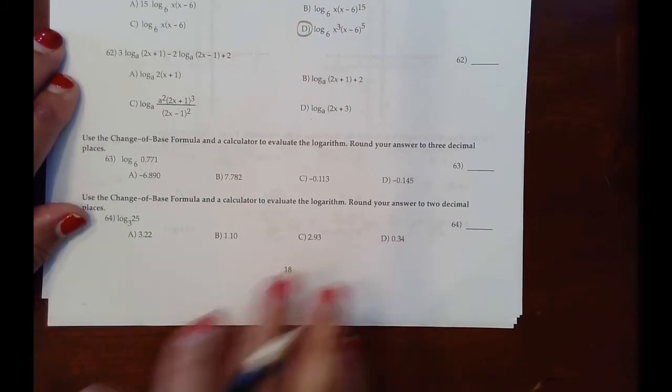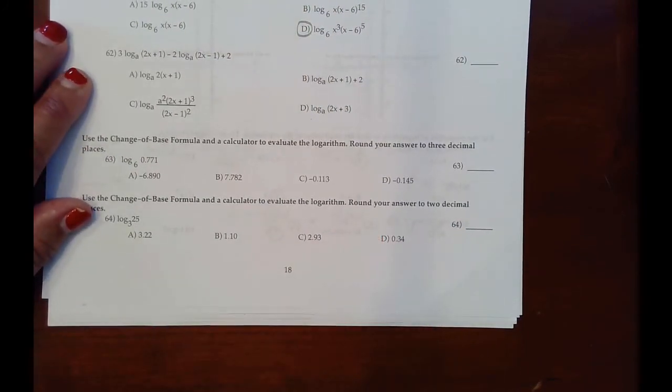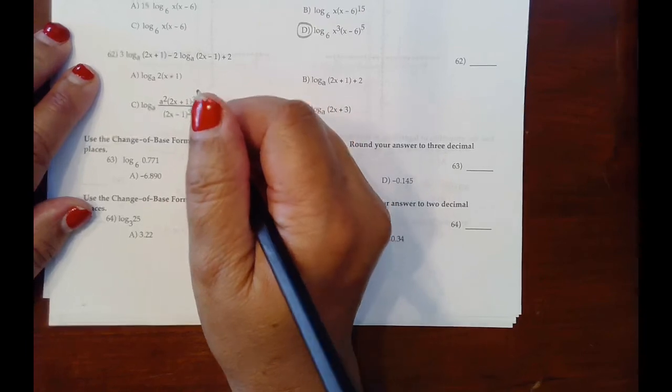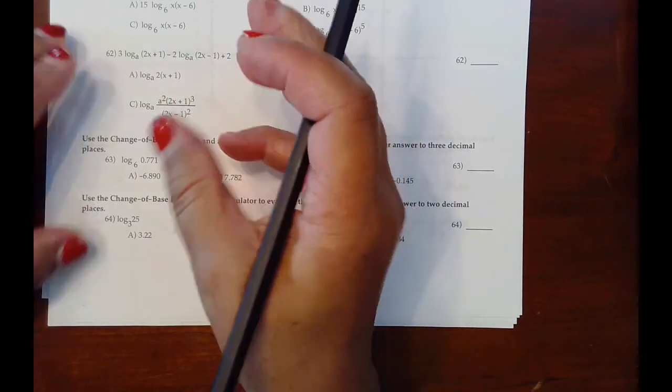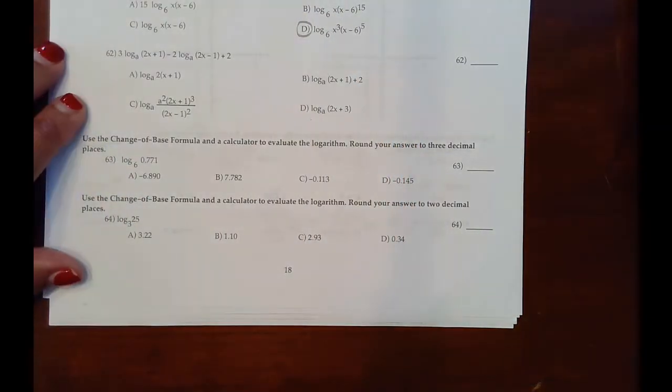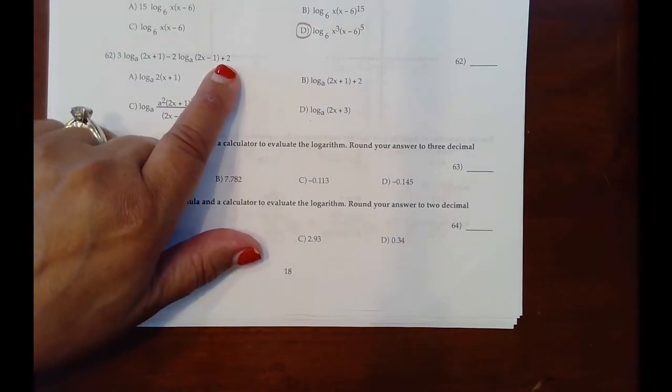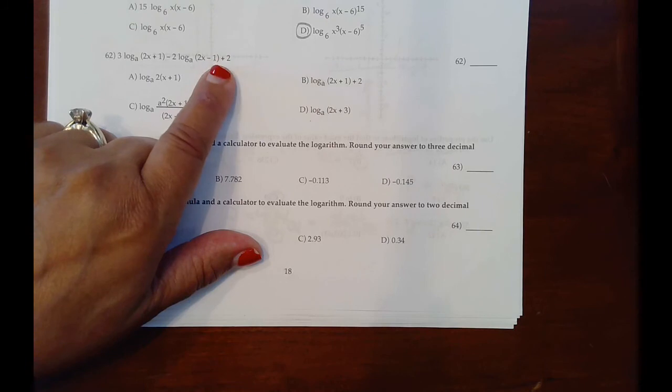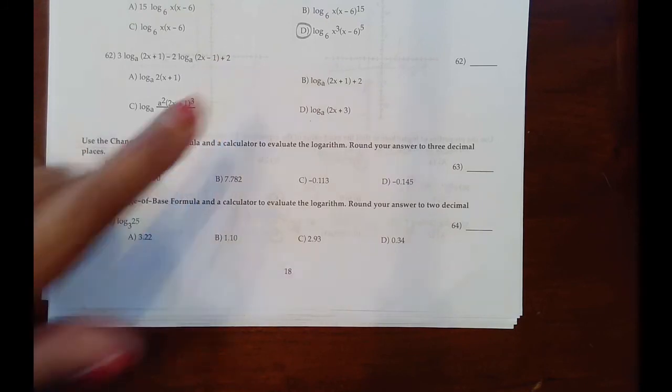Okay, moving to 62. Problem 62, bring that together as a single log. Now you have a mixture of pluses and minuses. And one of these terms does not have a base of A. So what you want to try and do is rewrite this with a base of A.